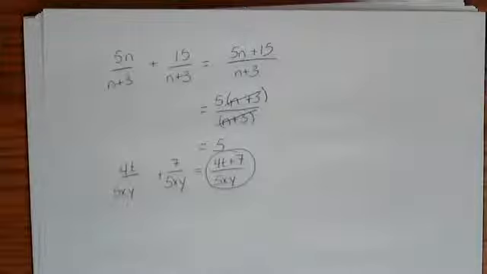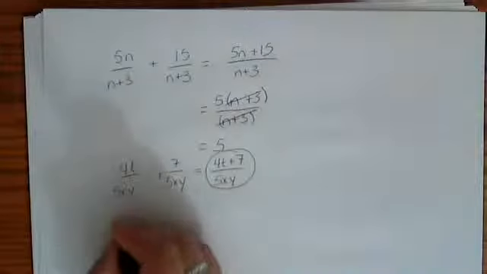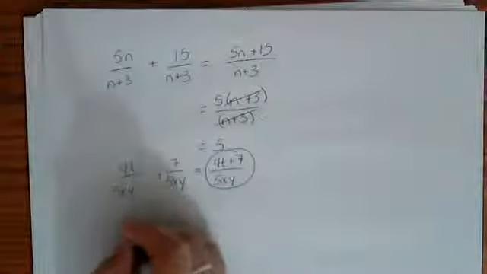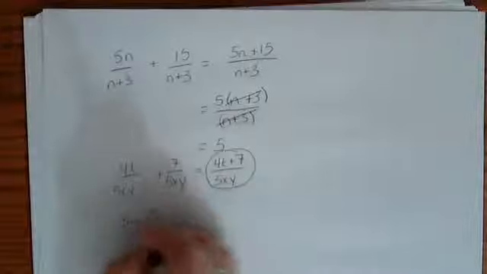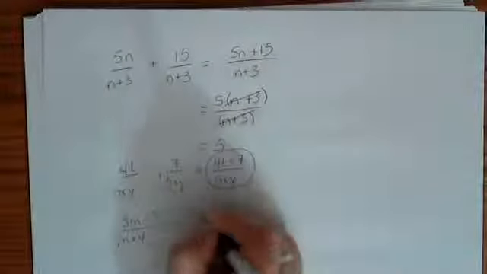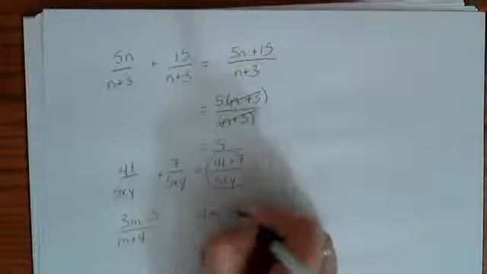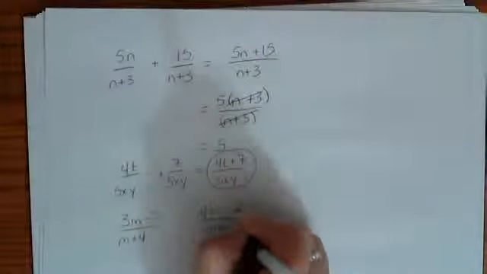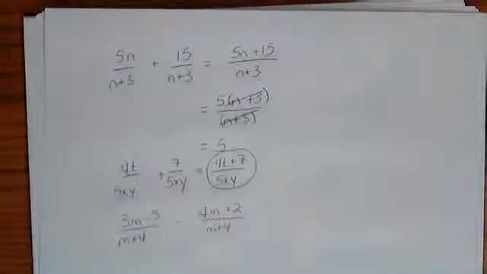Subtracting rational expressions is really much the same as you would expect. 3m minus 5 over m plus 4, minus 4m plus 2 over m plus 4. Okay, this is our sample problem. We're going to learn with this one.